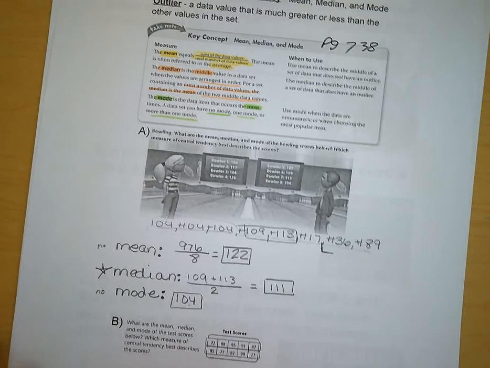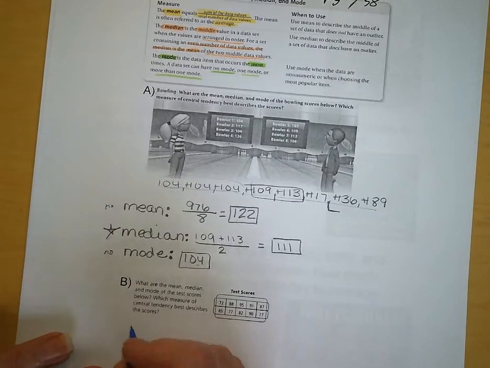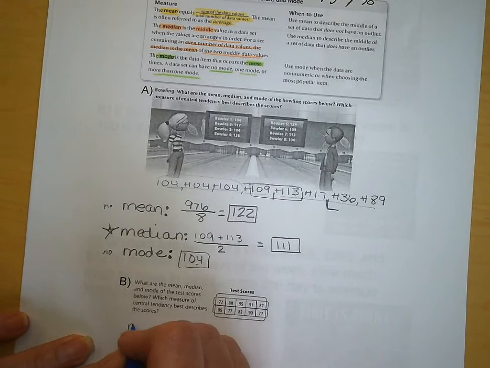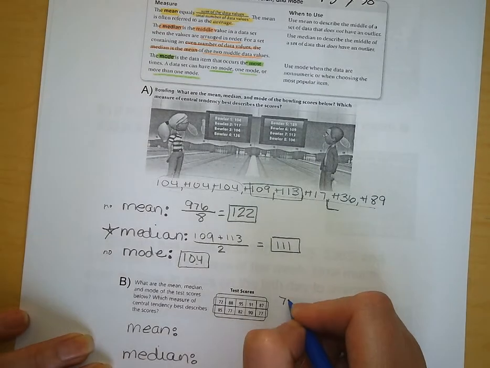Letter B, we want to know what are the mean, median, and mode of the test scores listed below. We want to know which one best describes this data. So the first thing we need to do is write these data points in order.